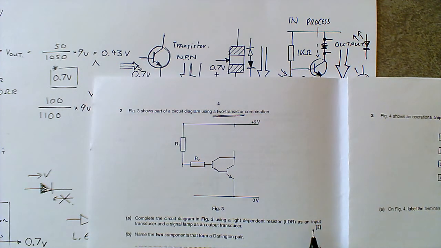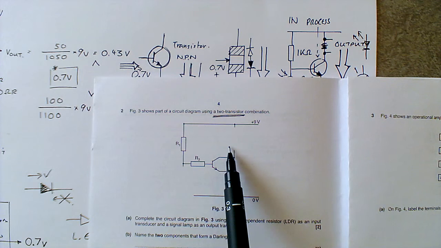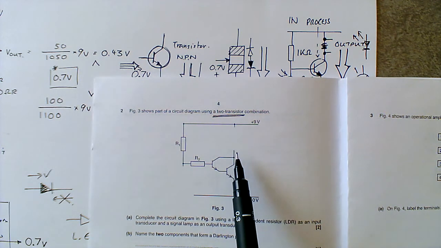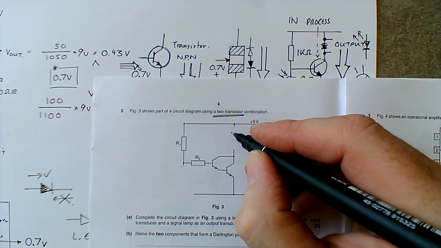Complete the circuit diagram using a light dependent resistor, an LDR, as an input transducer, and a signal lamp as an output transducer. Basically a transducer is anything that changes one energy into another. So the light dependent resistor changes light into resistance, and a lamp changes electrical energy into light energy.